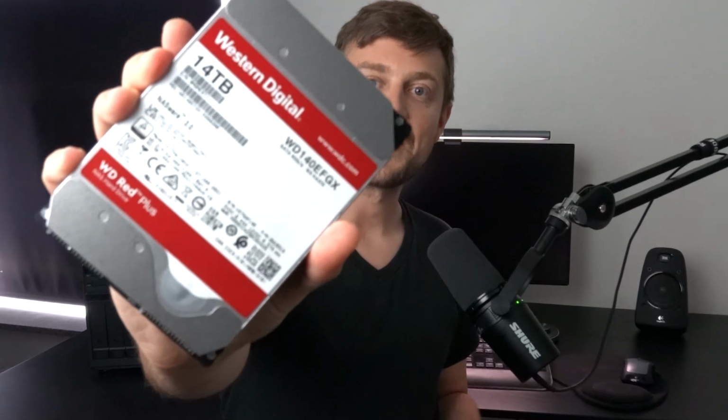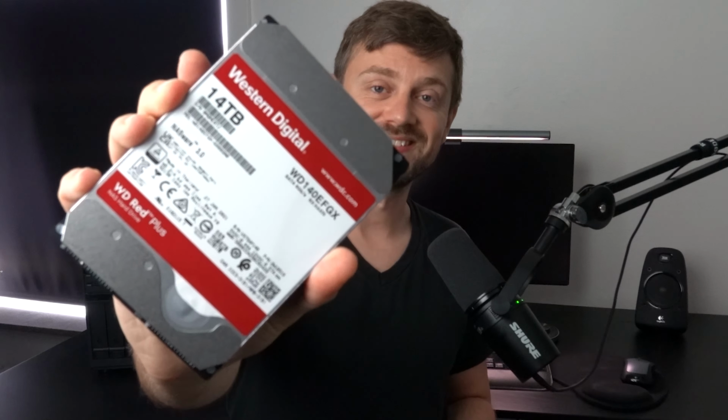But the NAS is just the box. You will have to install hard disks into it, and that is where Western Digital comes into the picture because they have sent over these bad boys right here. So yeah, they're not particularly sexy.